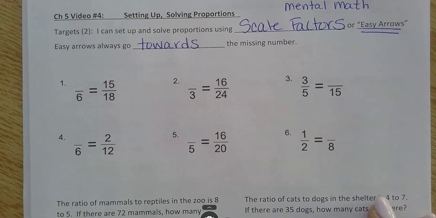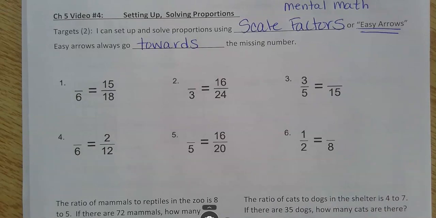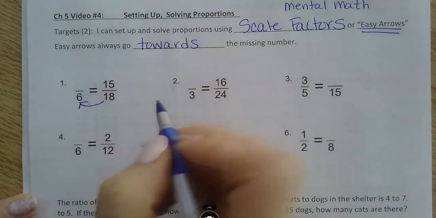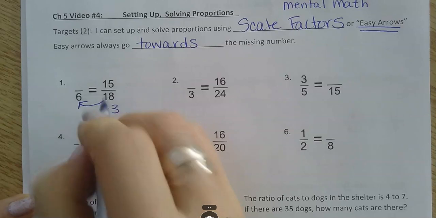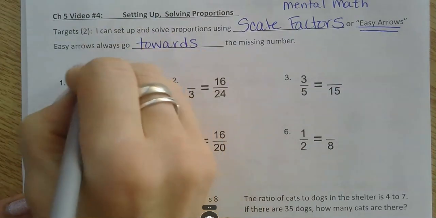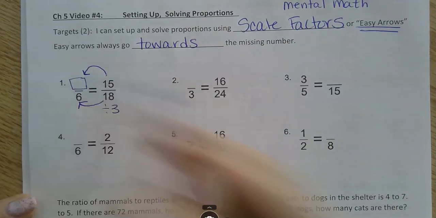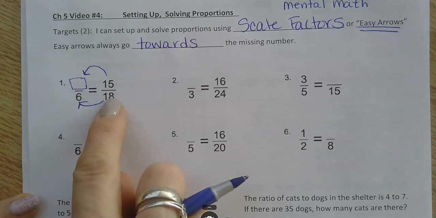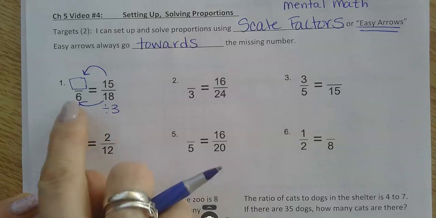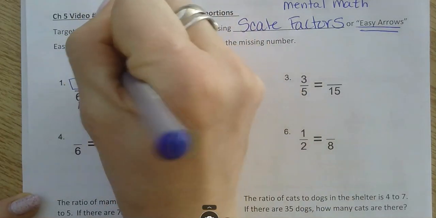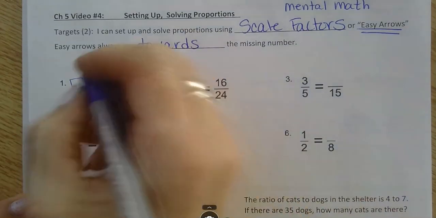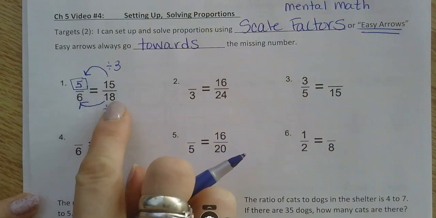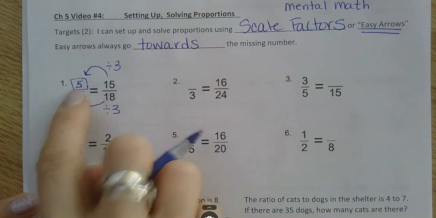So in number 1, I'm going to look for a math fact that I know between these numbers. And the math fact that pops out at me is that I know 18 divided by 3 would give me 6. And notice how I have my arrows going towards this missing number. Okay, I'm trying to find what would go here to make this proportion true. Well, if the arrow down here is divided by 3, 18 divided by 3 is 6, then I'm going to do the matching arrow up here, and 15 divided by 3 is 5. So now 5 over 6 is equivalent to 15 over 18. I've figured out that missing number.